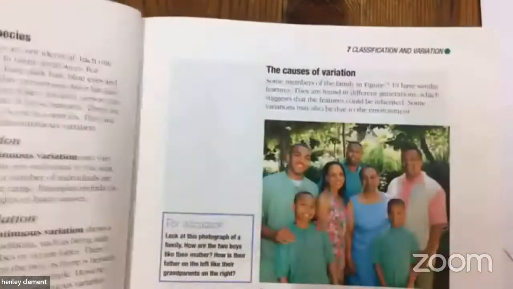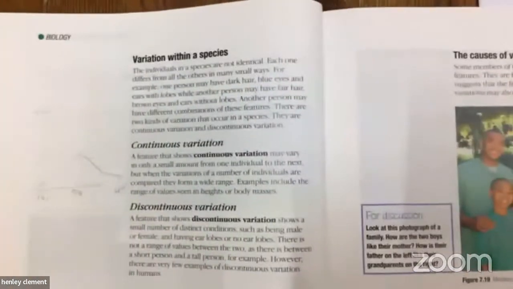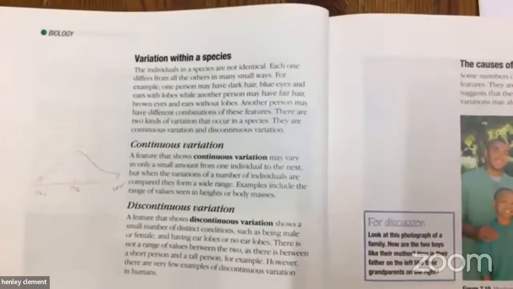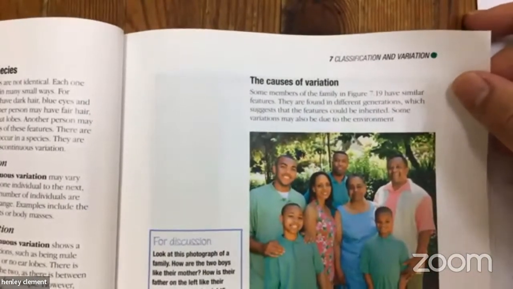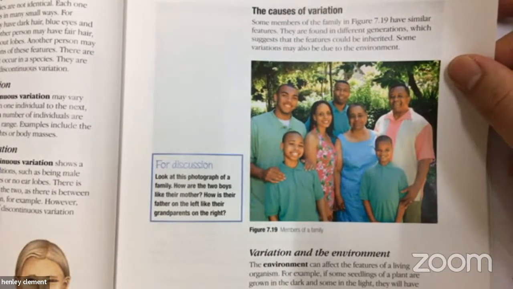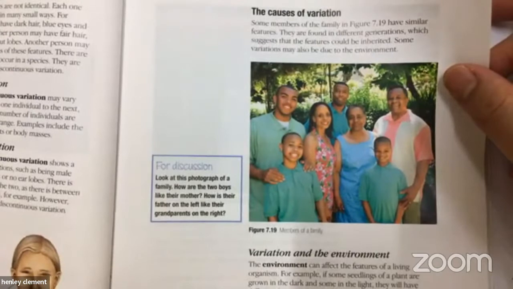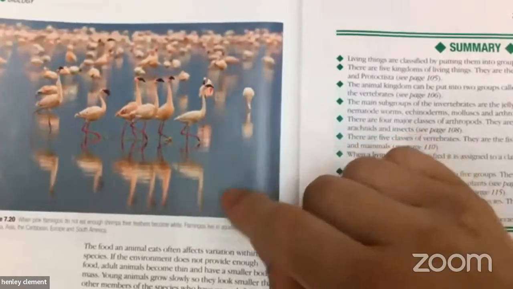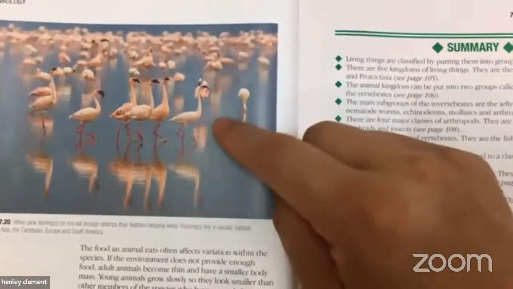Variation between species. We have two types of variation you need to learn. One is called continuous variation. I think I have drawn a graph for you. You can see it. And the other is discontinuous variation, where the answer is yes or no. And then we look at the causes of variation. One is the environment. Number two is the lack of minerals. As you can see, this flamingo eats shrimp, so if they eat a lot of shrimp, they look pink. If there's a lack of shrimp in the food, then they become white.